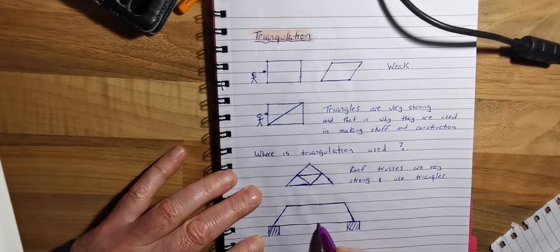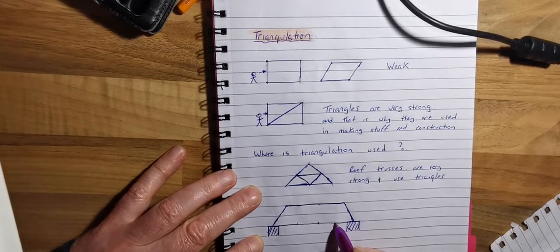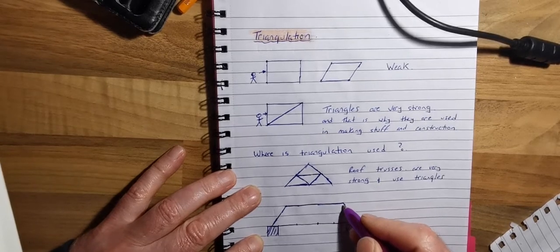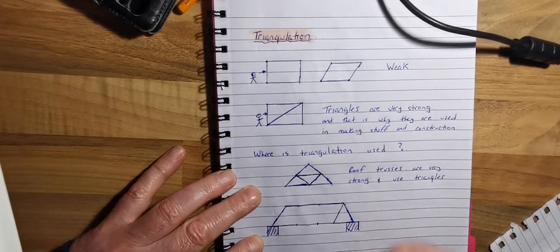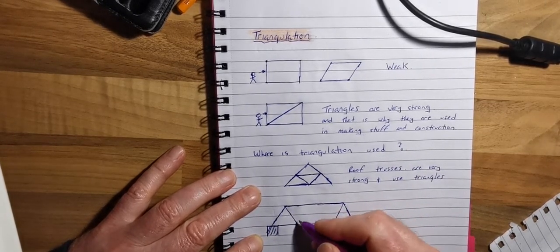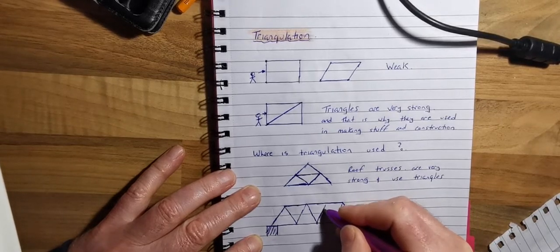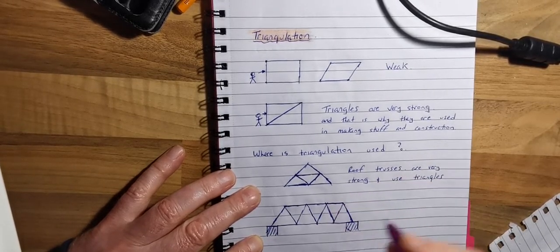So I'm going to get the middle roughly, and I'm going to get half the left hand side and half the right hand side, and I'm going to make a triangle here, a triangle there, another triangle here, and another triangle there.